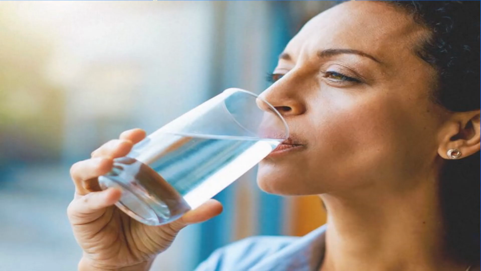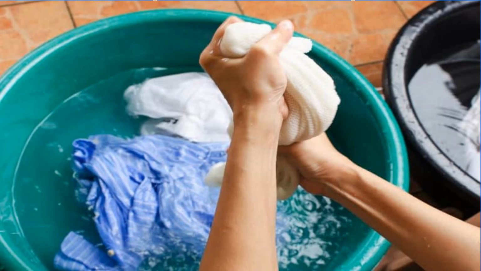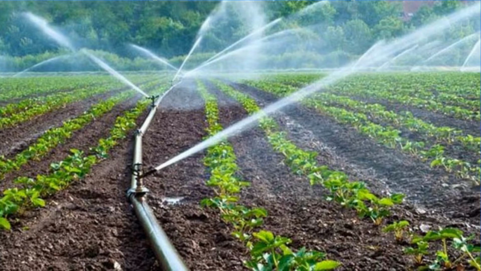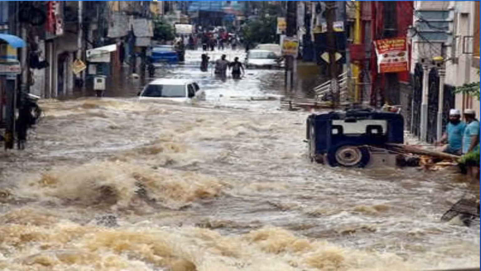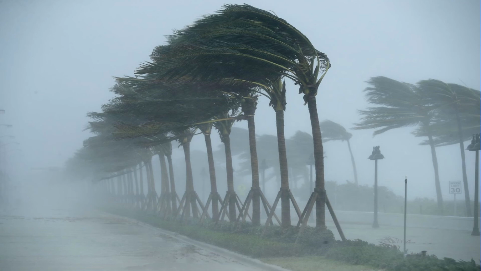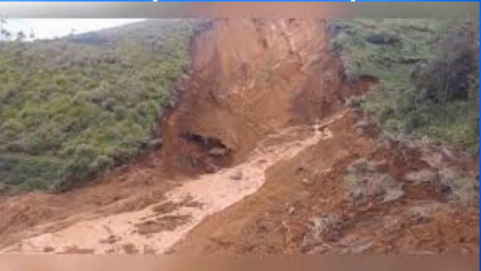Water can be used for direct and indirect purposes. They are drinking, washing, agriculture, irrigation, and transport. Next point is how does water get dirty? The following things can make water dirty and unsafe for swimming and drinking, such as floods, hurricanes, earthquakes, landslides, pesticides, and fertilizers.